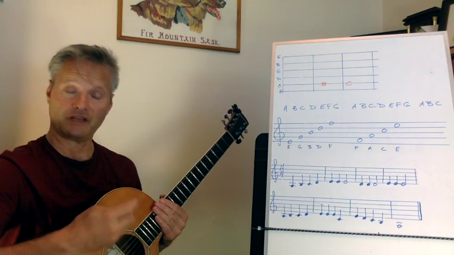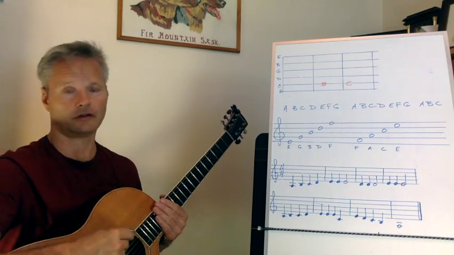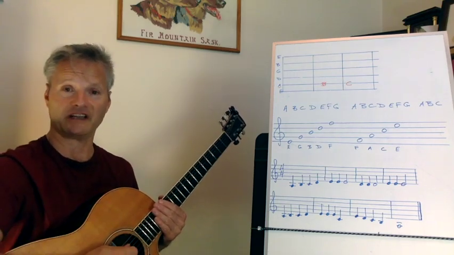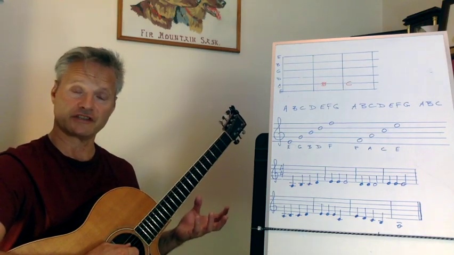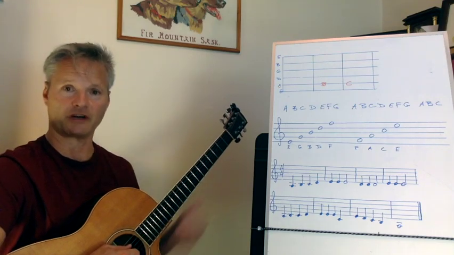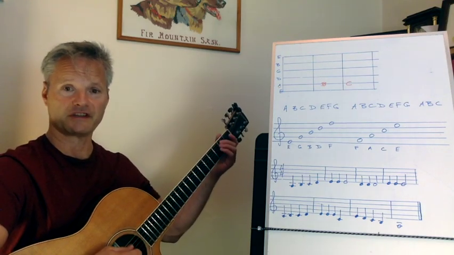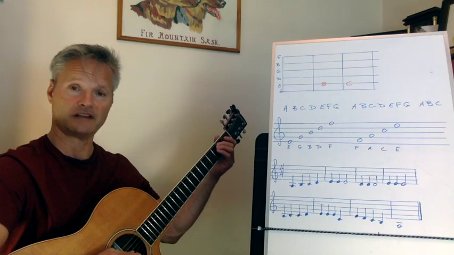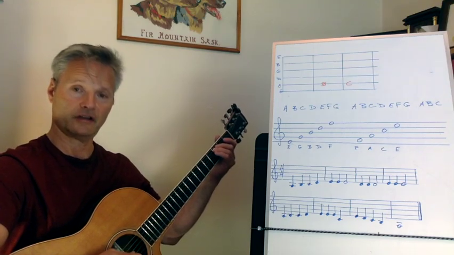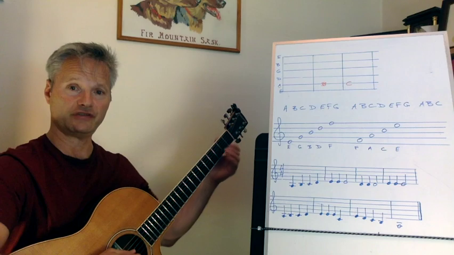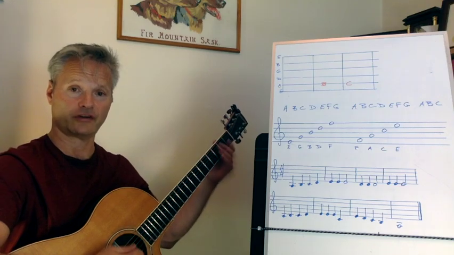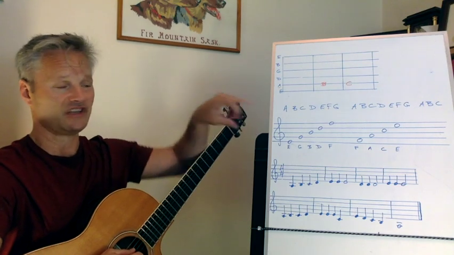Now you might be curious about that. Good, log that curiosity. I'm not going to explain it today. Sometimes notes are 2 frets apart, sometimes they're only 1 fret apart. So A is open fifth, B alphabetically is next at the second fret, C is the next. We've tuned the next string to D, the next note. So we have A, B, C, D.